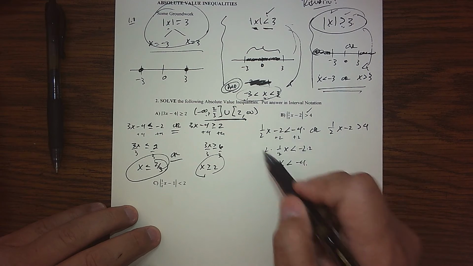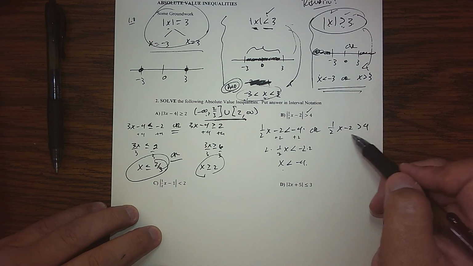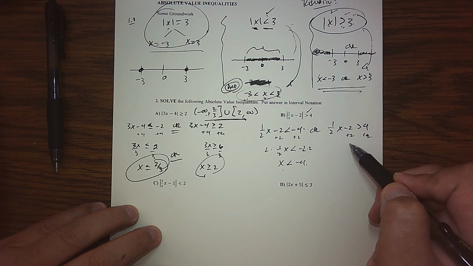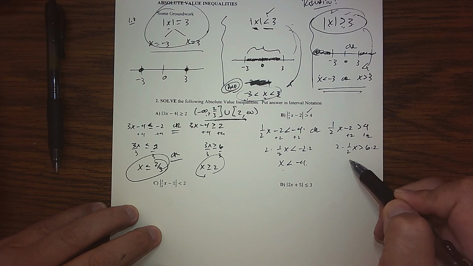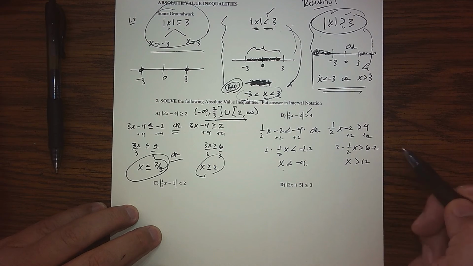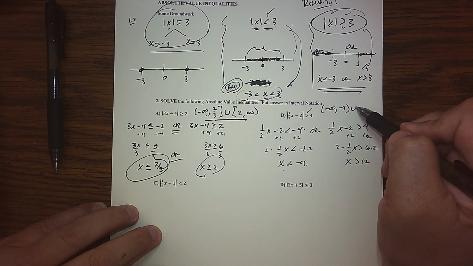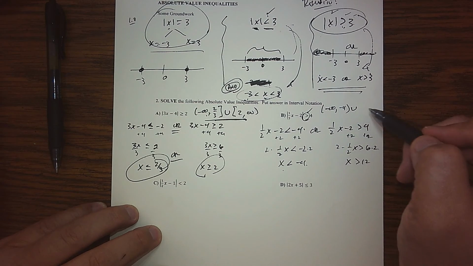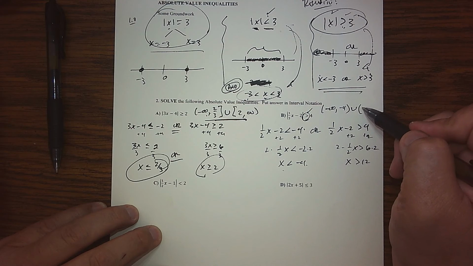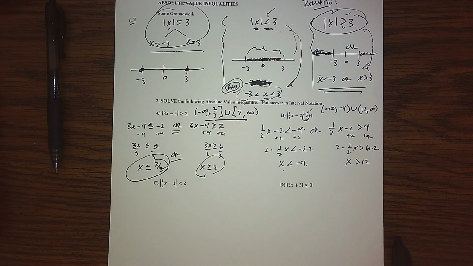But I don't have to flip this inequality because I never multiply or divide by a negative. Over here we add 2, we get 1/2 x is greater than 6, multiplying by 2, we get x is greater than 12. So we have -infinity to -4, union, and it's a strict inequality, so that's why I'm using parentheses, union 12 to infinity.